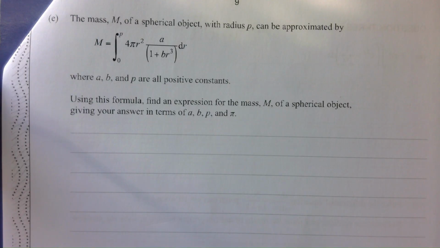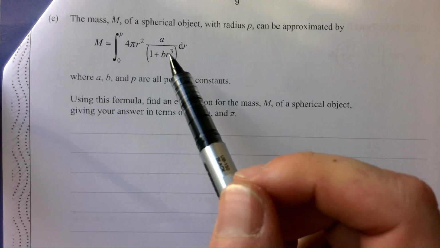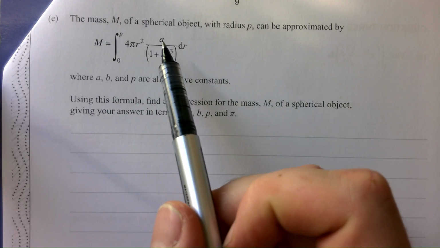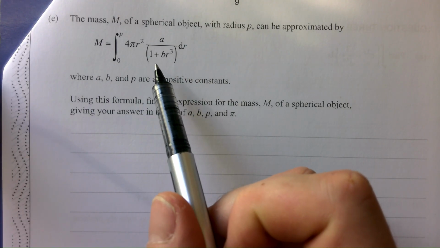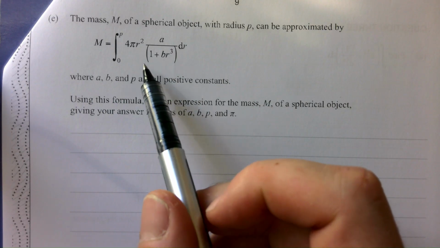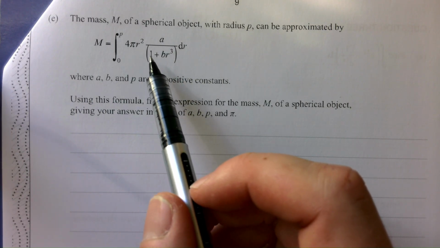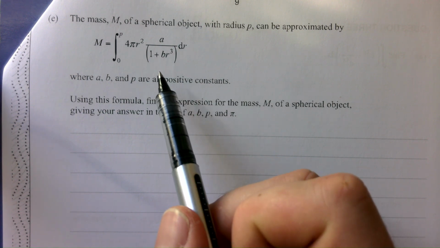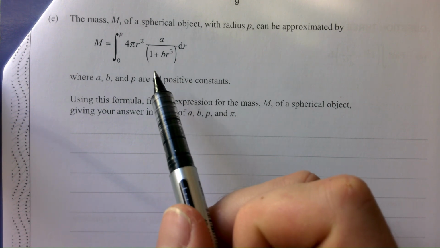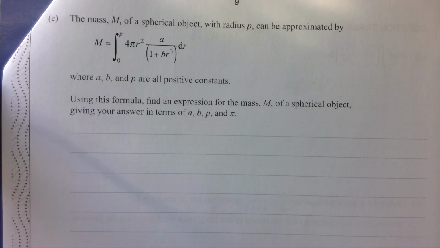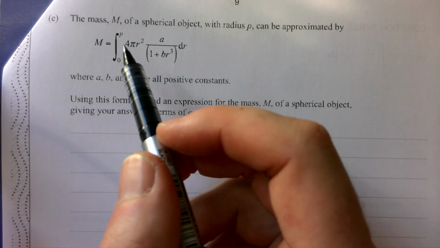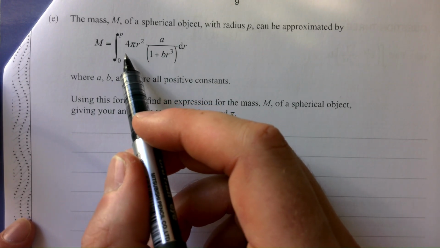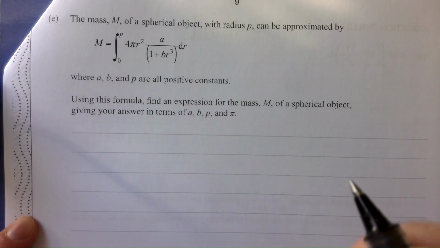Now, we can't do the integration straight away as easily as that. The reason I'm saying that is because we are going to try and simplify the expression in the integrand and take a number of constants out of the integrand to make that natural logarithm integration a bit easier. Now, the easiest thing to do here is to just take 4 pi, because it's already just 2 constants, out of the integrand, put them out the front.